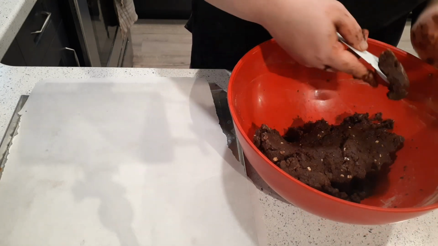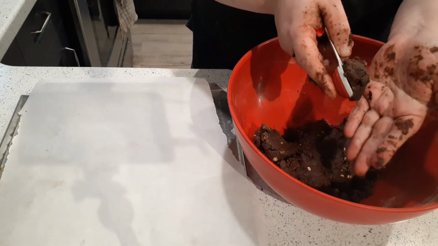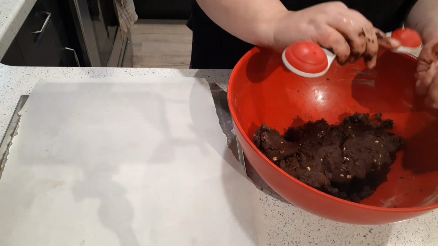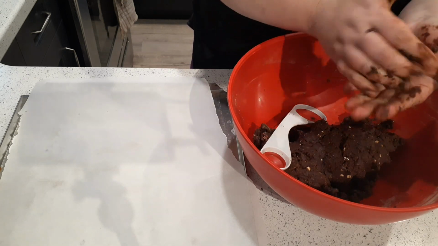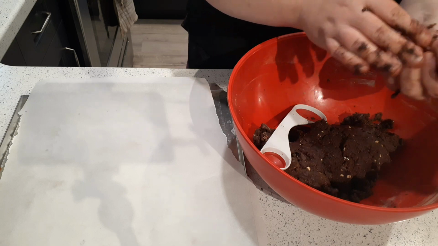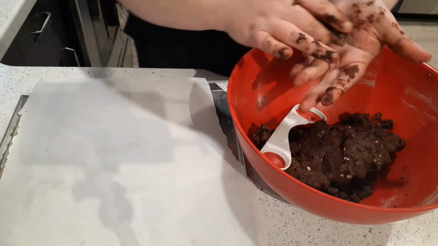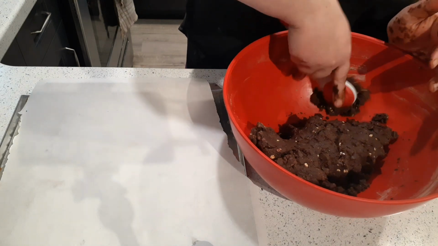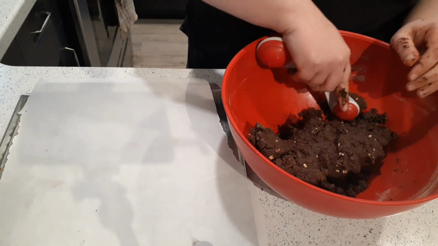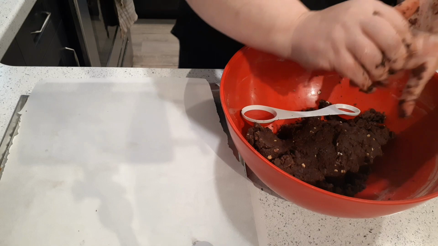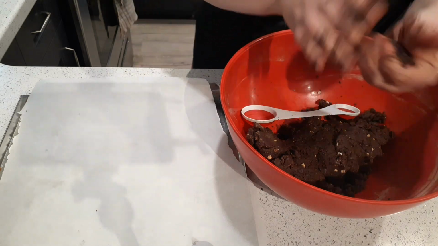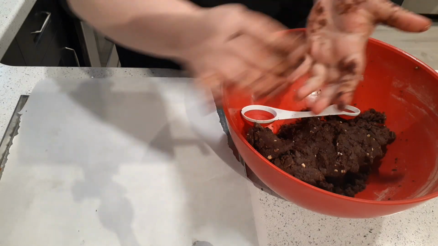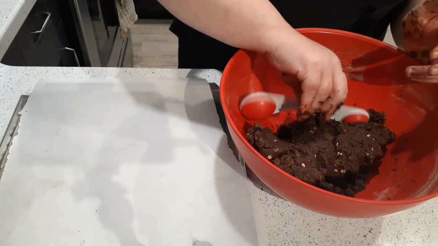We're going to do this by teaspoonfuls. Teaspoon. See, I have teaspoon and tablespoon end. We're using the teaspoon end. Squish that in your hands. Roll it into a nice little ball. Pop it on there. Don't flatten it. So again, oops, that's the tablespoon end. Don't do that. Teaspoon, squish, roll, pop it on the pan.